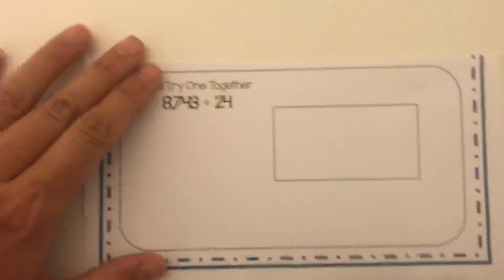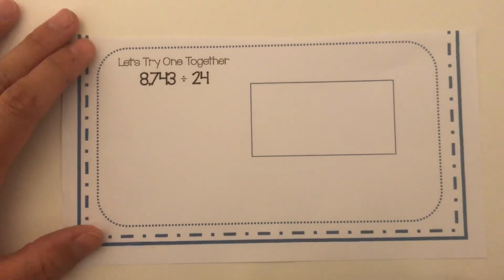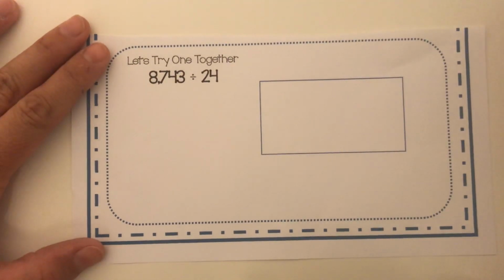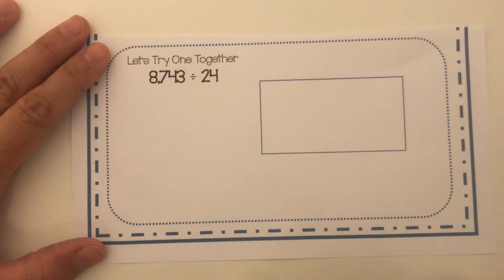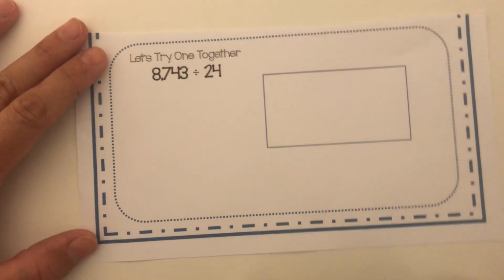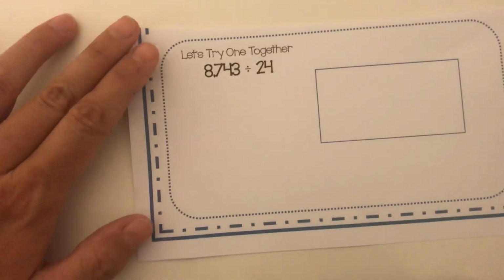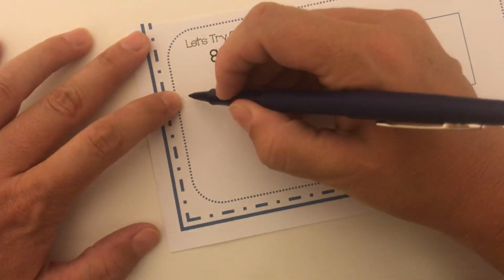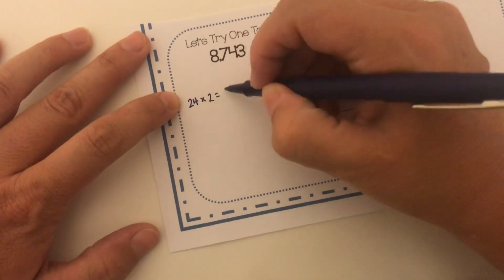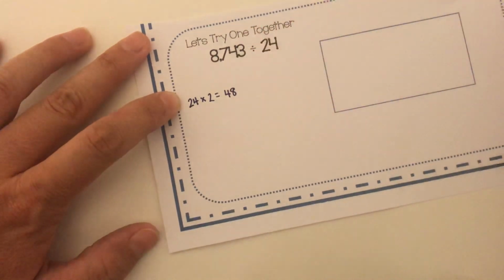Now, this model can be done several different ways. I like to use the largest chunks possible. However, if I feel like I can divide a partial quotient quicker, then I might use a number that's not the largest. One of the tricks I like to do first is, I know 24 times 1 is 24, and 24 times 2 is 48.